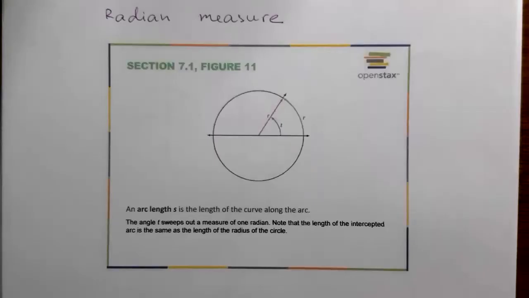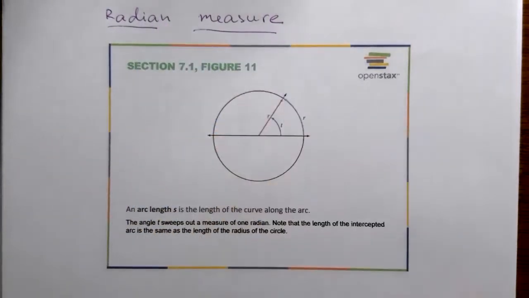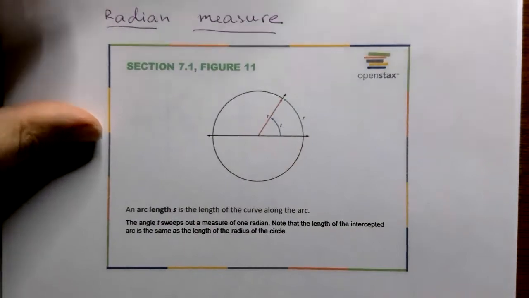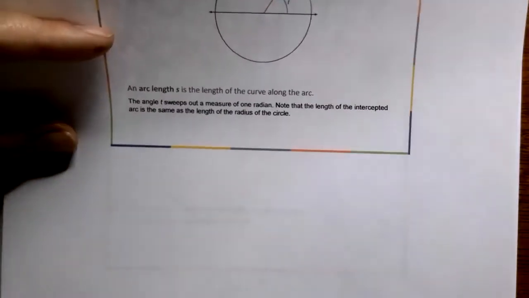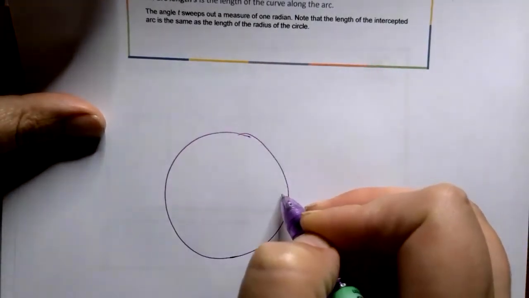Okay guys, so in this video we're going to be talking about radian measure of an angle. Before we talked about degrees, and the way we define degrees is that we took a full circle and we divided it into small pieces, like so.